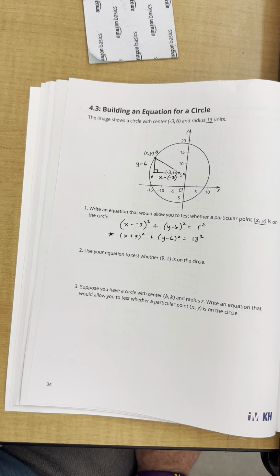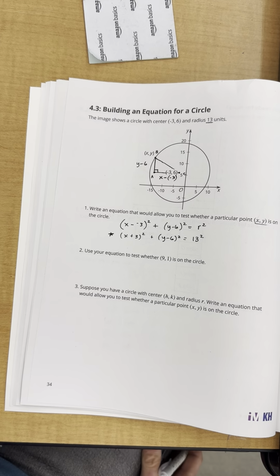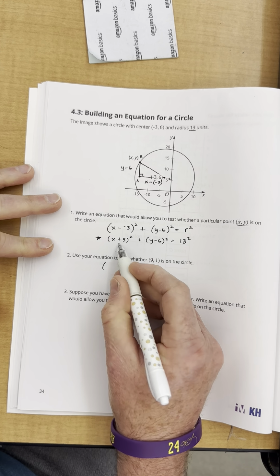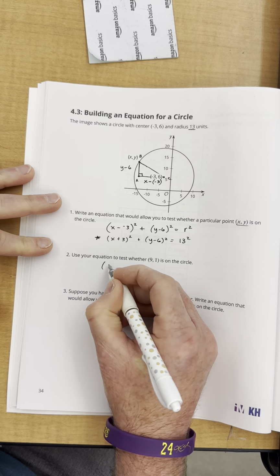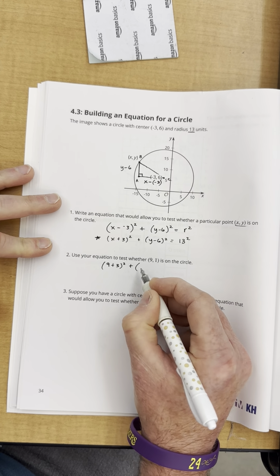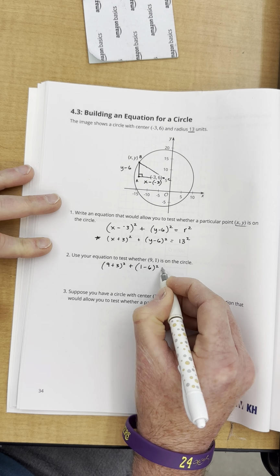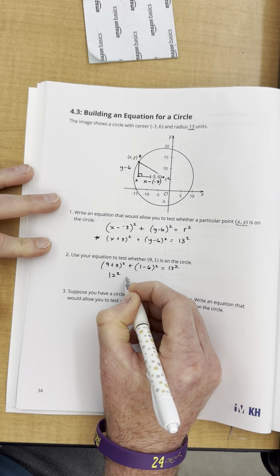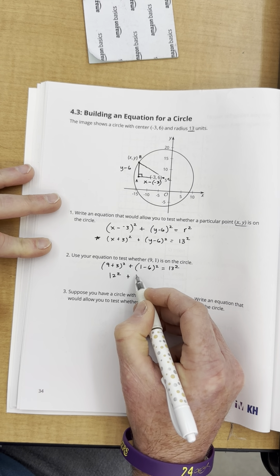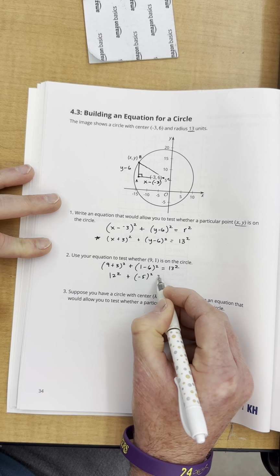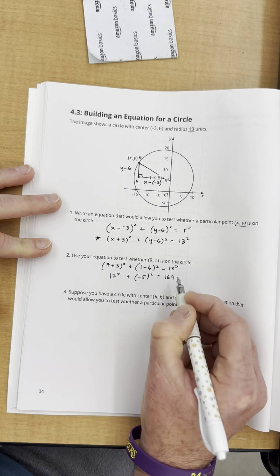Okay. Use your equation to test whether 9, 1 is on the circle. So, let's see. We're just going to plug in 9 for x. So 9 plus 3 squared plus 1 minus 6 squared. Does it equal 13 squared? So it is 12 squared plus 1 minus 6 is -5 squared, equal 169.